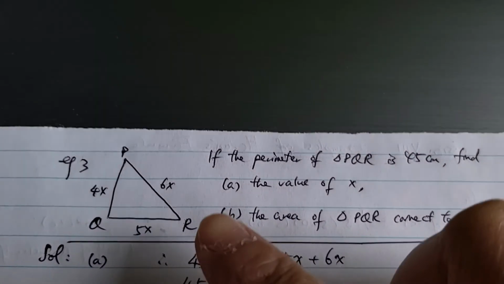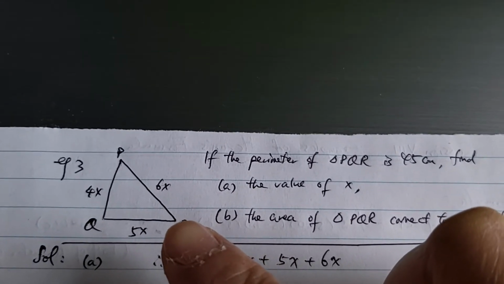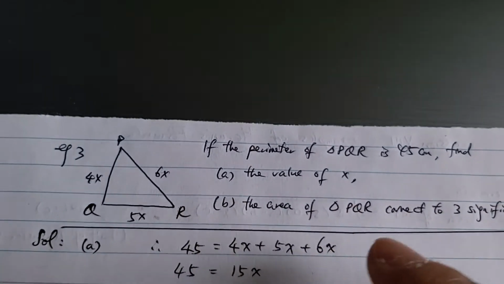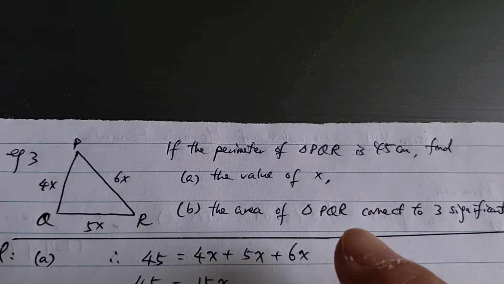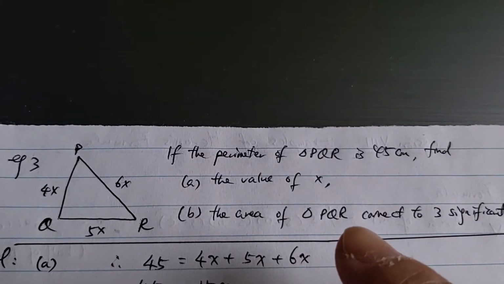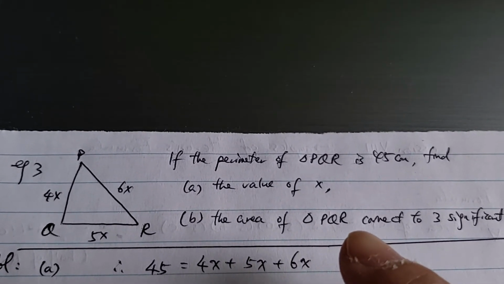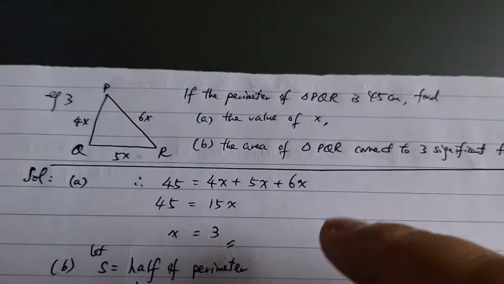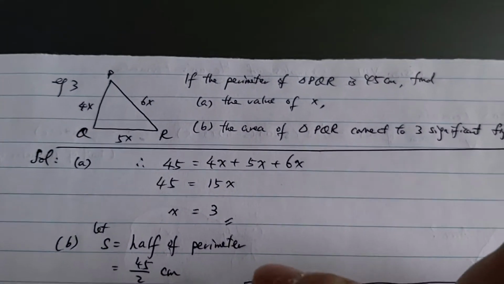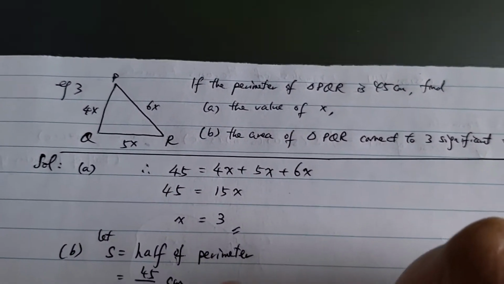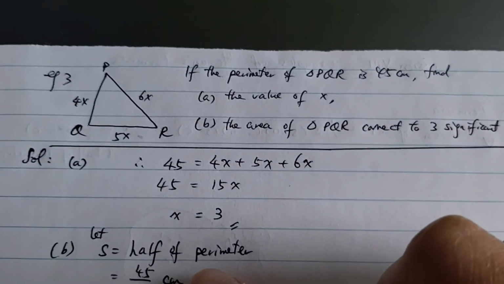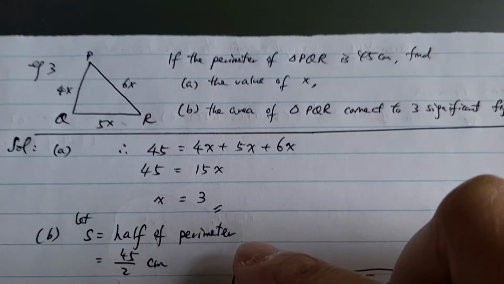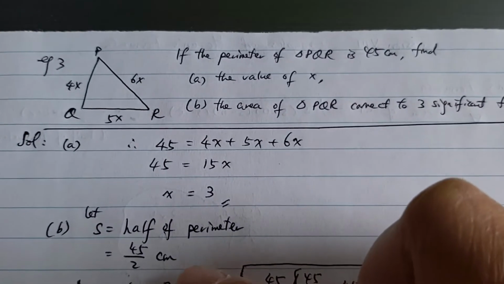Once we have the value of x, we know all the lengths of the sides. So if we know all the lengths of the sides, we can find the area very easily by using Heron's formula. Always, before using Heron's formula, we need to let s be half of the perimeter and calculate it.